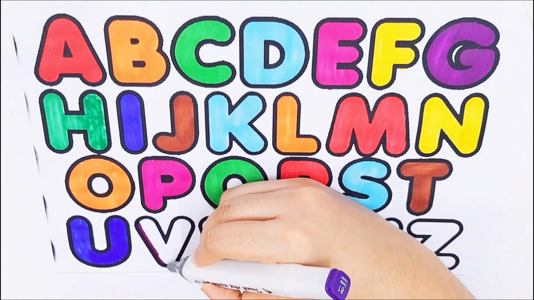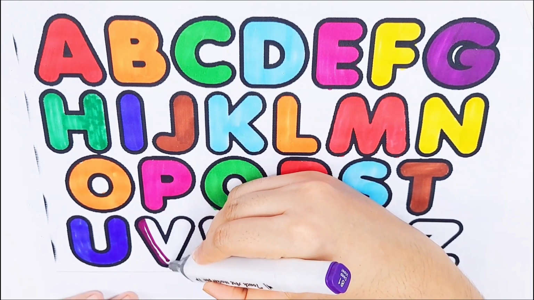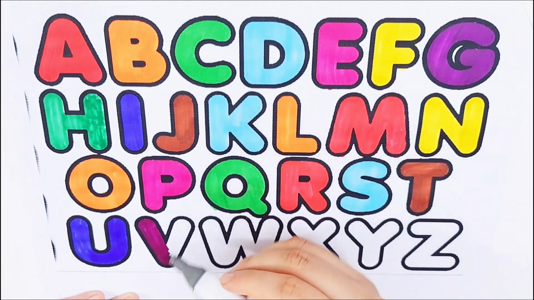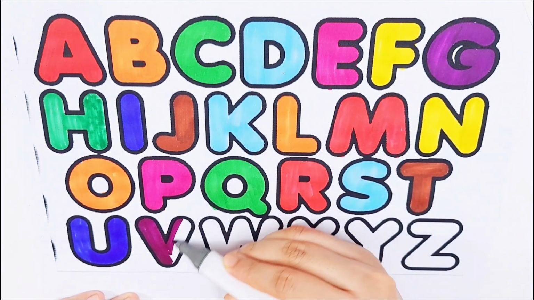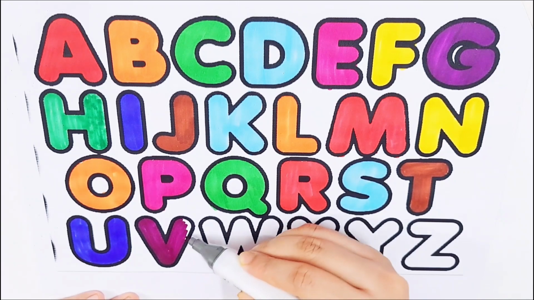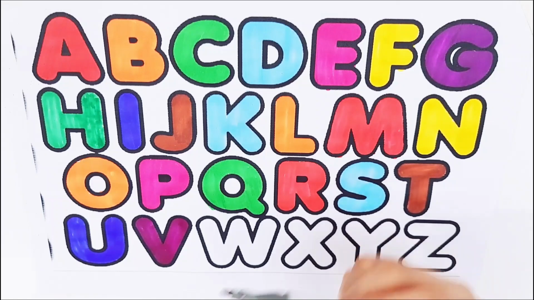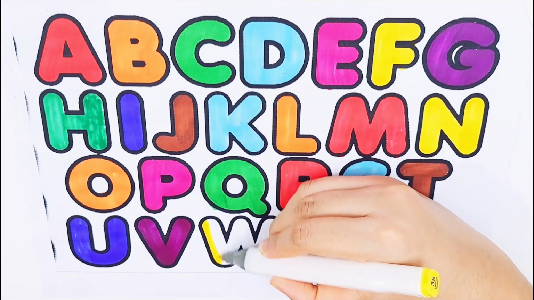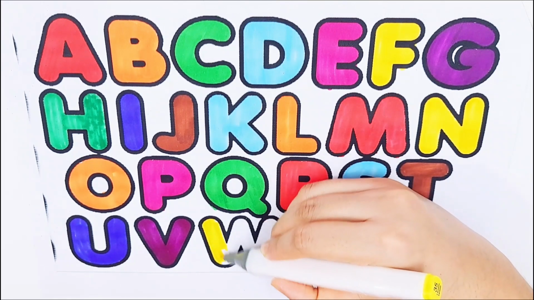Violet color V. V for vanilla. Yellow color W. W for watermelon.